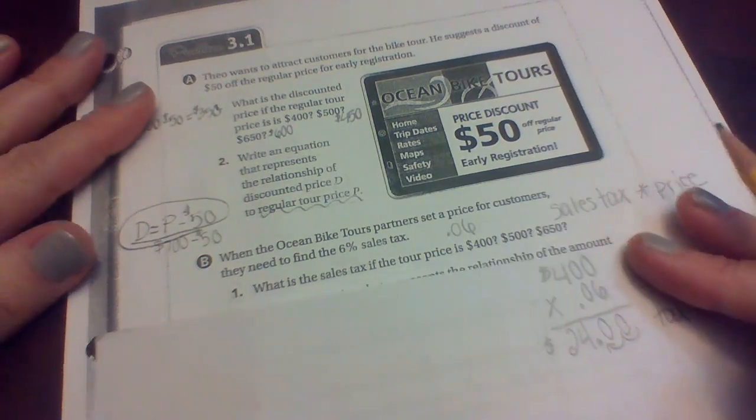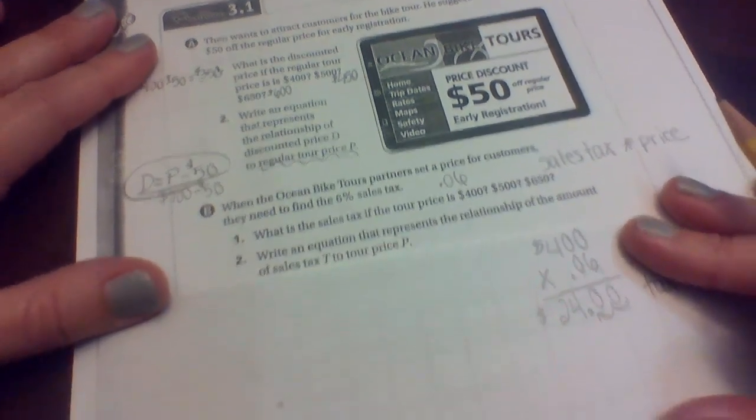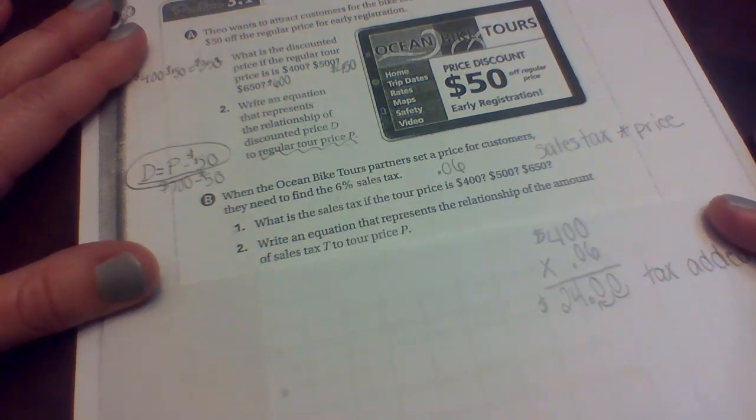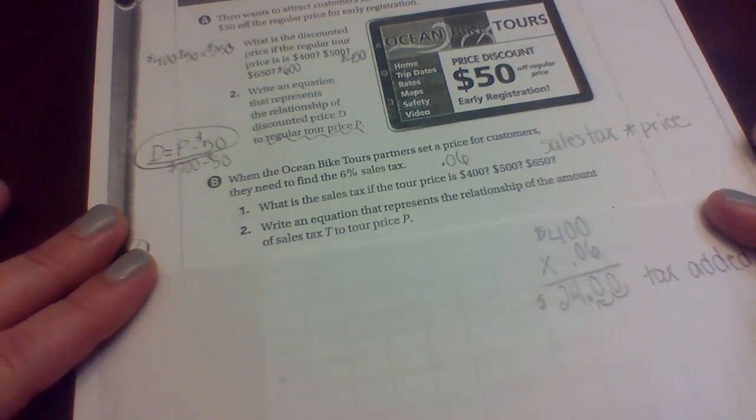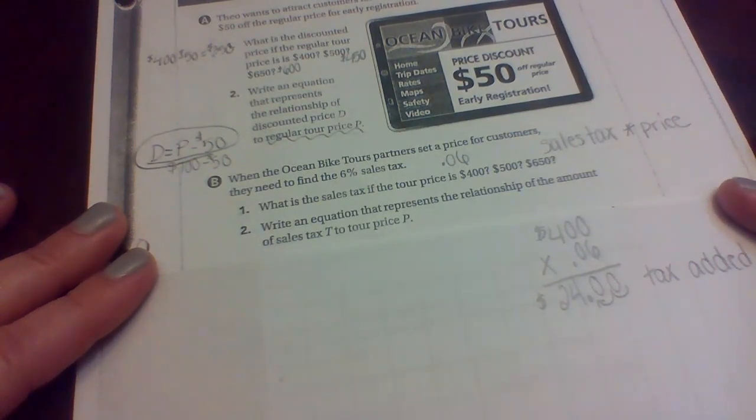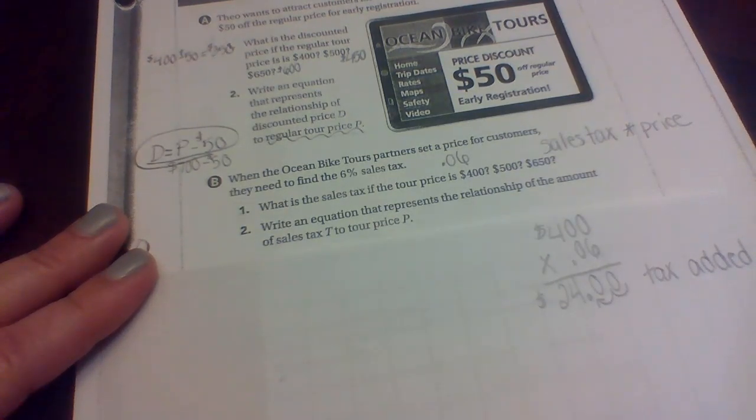Okay. Now, if I go ahead and look at the next part of the problem, this is where I have to think about the equation. It says write an equation that represents the relationship of the amount of sales tax T to the tour price P. So again, they're giving me the variables to use. And this is telling me write an equation that represents the relationship between the sales tax and the tour price. And when I go to try to figure out which variable I'm supposed to write first, it usually will tell me in the sentence or in the equation itself.